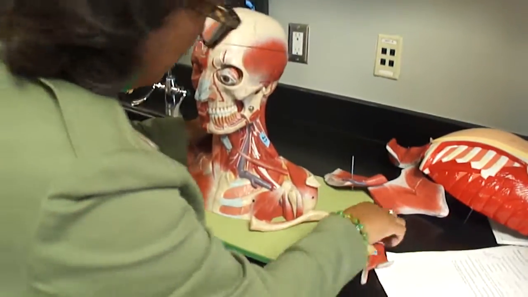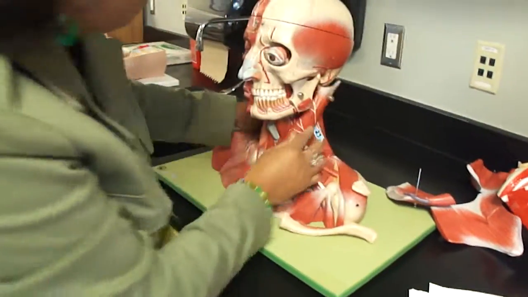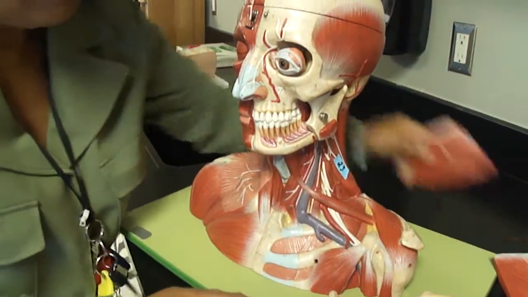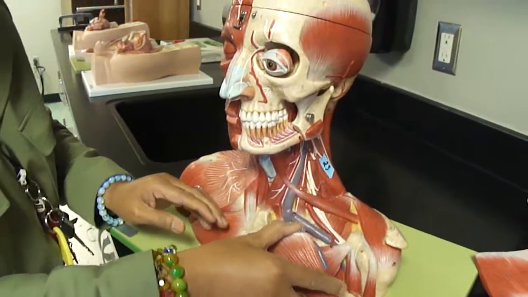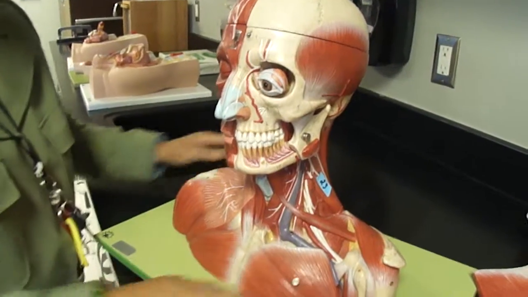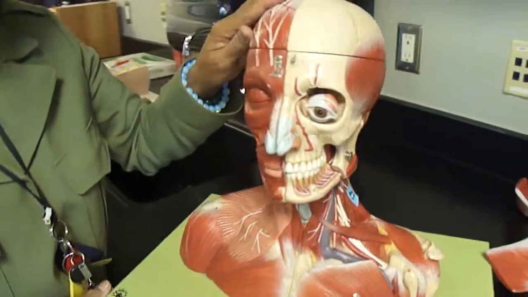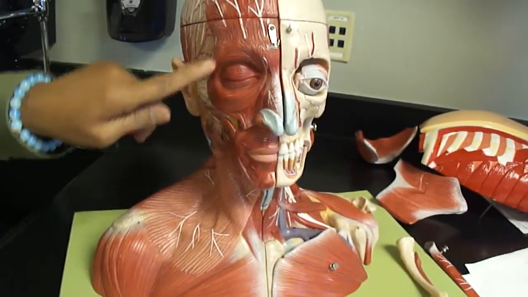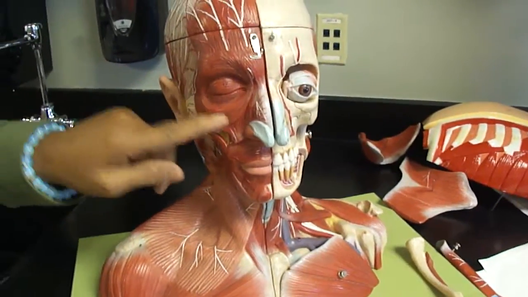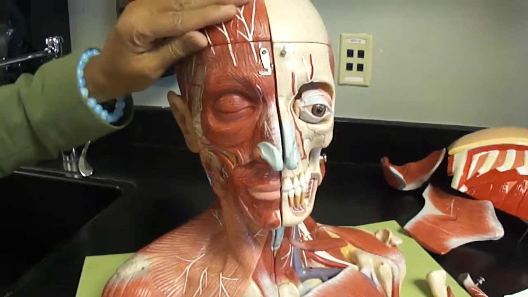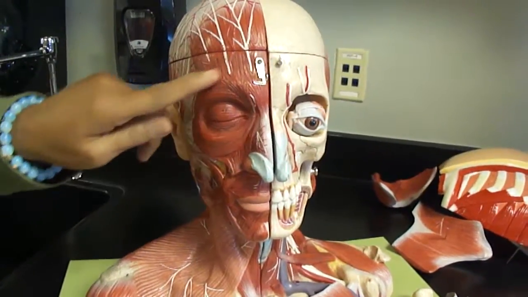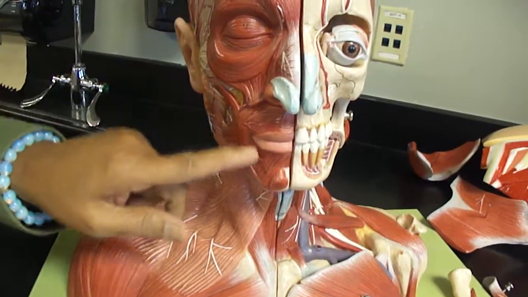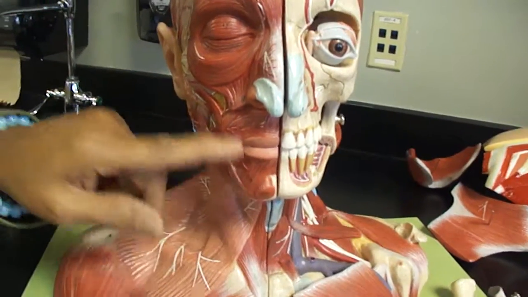The last one that I want to talk about is actually your muscles in your head and neck. This is your frontalis. This is your orbicularis oculi. Okay, your frontalis is your surprise muscle. This is your orbicularis oculi. This is your orbicularis oris. This one here, your kissing muscle or pouting muscle.